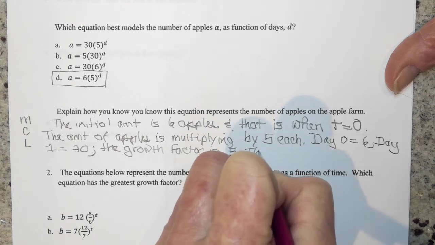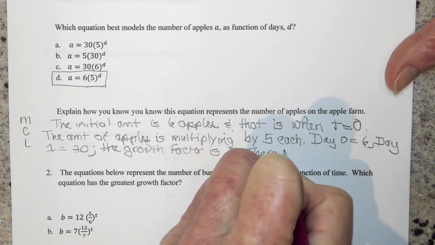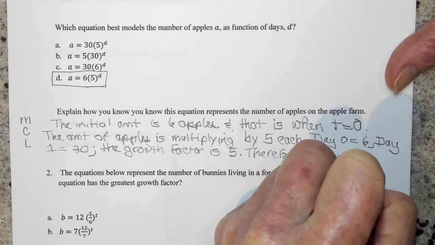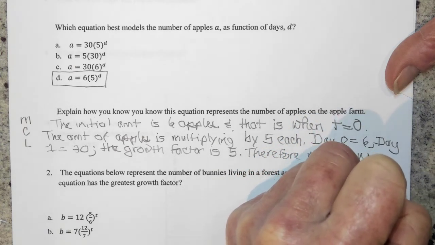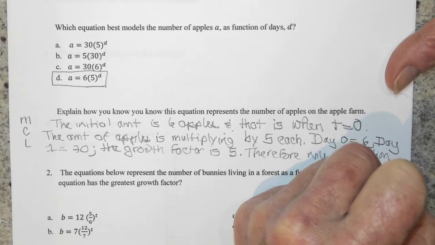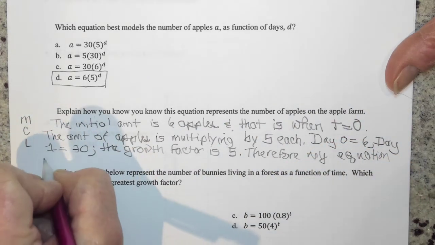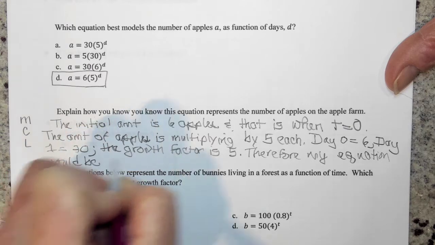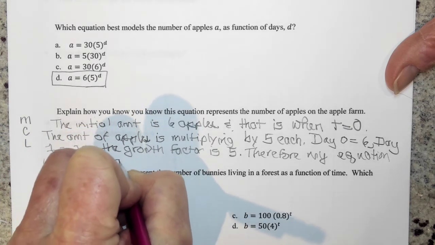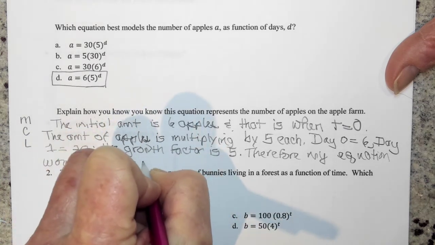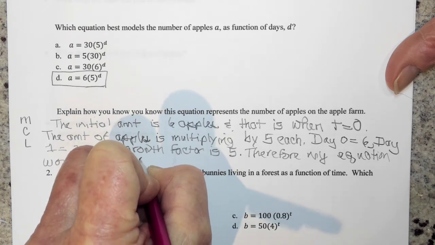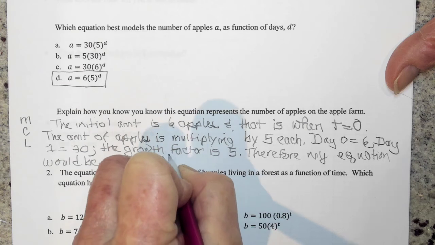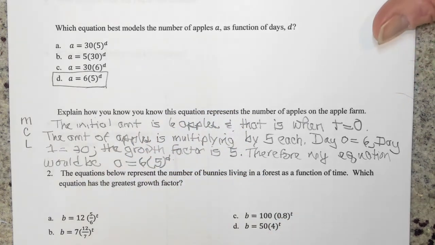Therefore, my equation would be the amount of apples equals the initial amount times the growth factor raised to the power of the number of days.